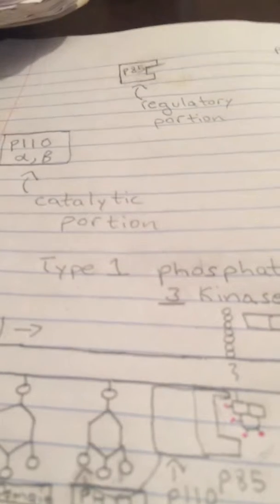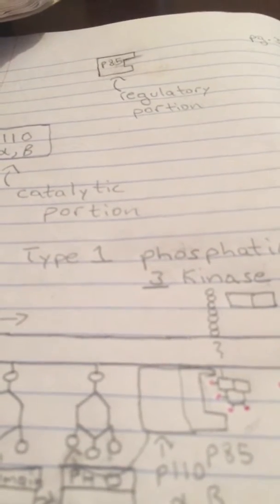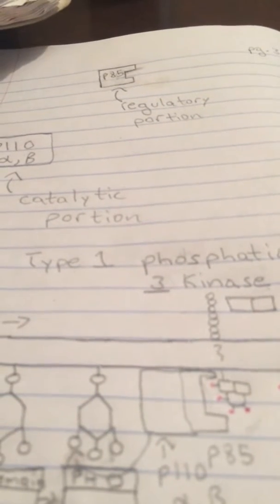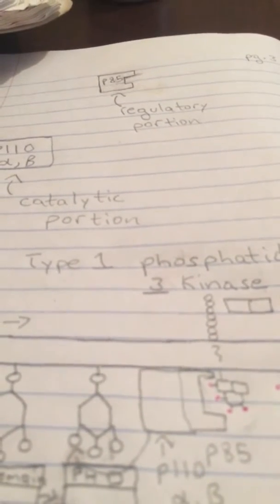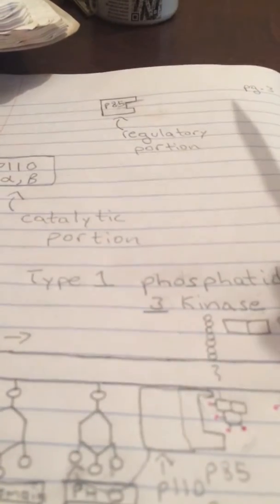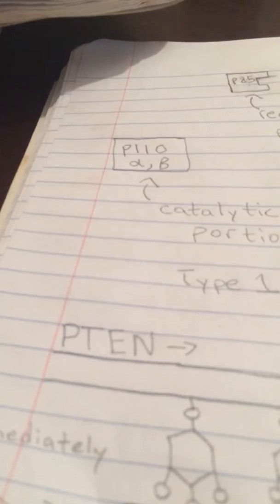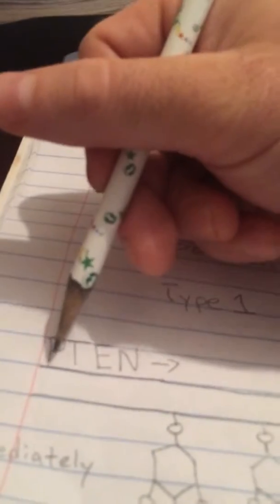So if you turn off the PI3 AKT mTOR pathway and you get over the insulin signaling problem, that would have a huge effect on cancer research. One thing I want to mention about cancer research here is that this right here, phosphatase and tensin homolog, is a tumor suppressor protein. So loss of function of this right here is bad news.